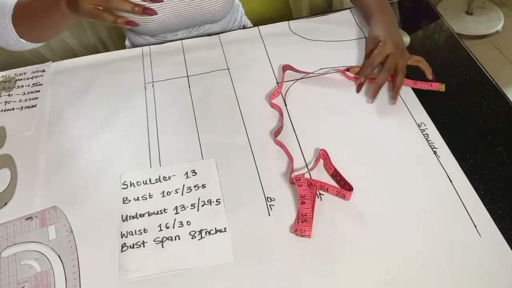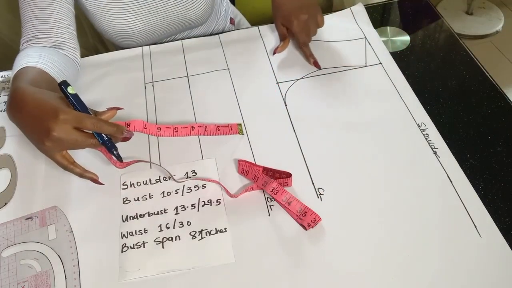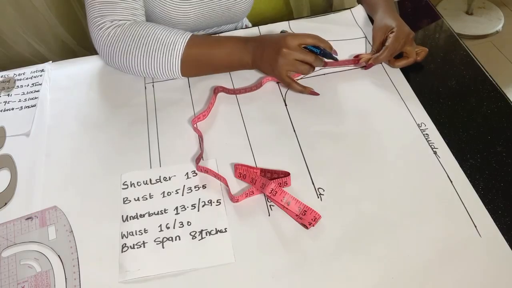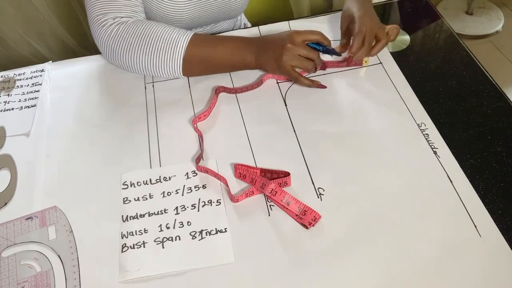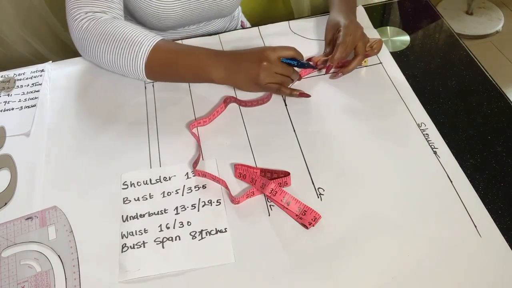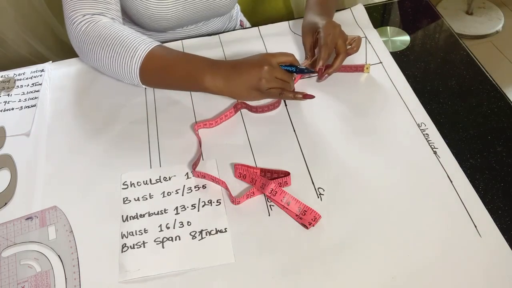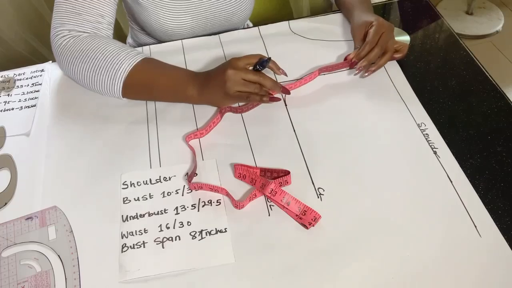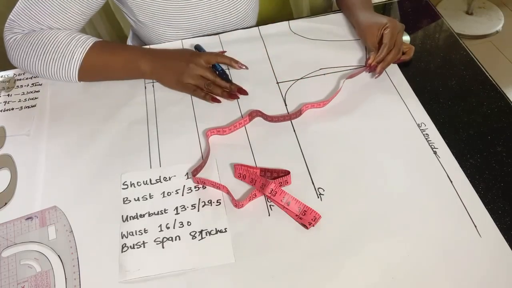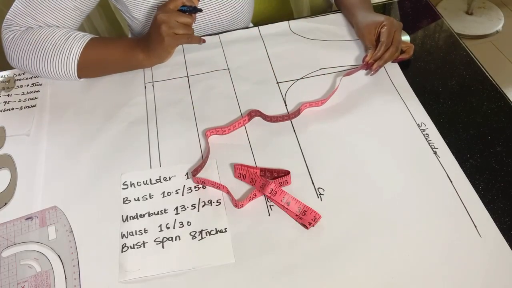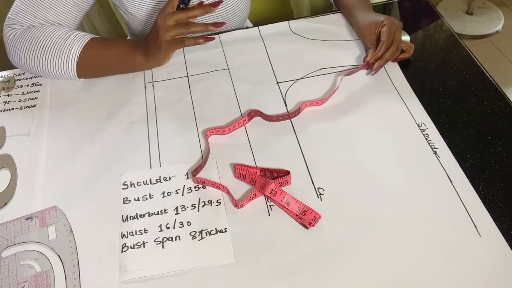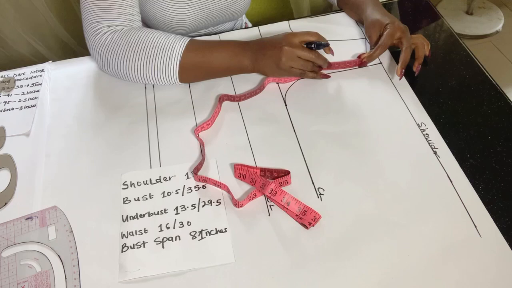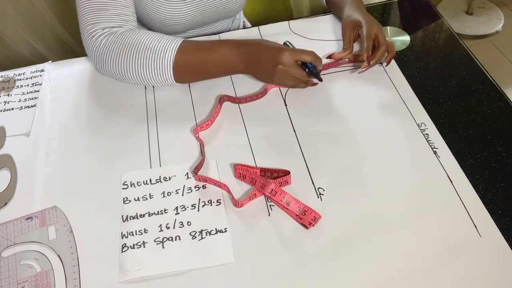So after doing that, whatever you have here, you measure it. From this part, you measure what you have. You take your time to measure it. So mine is 8 inches. Whatever you have, you add 1 inch to it if you're drafting on your pattern. But if you're making this on your fabric, you don't need to add 1 inch. So I'm going to be adding 1 inch to mine. Mine was 4 before, I add an inch to it, so that'll make it 5 inches.